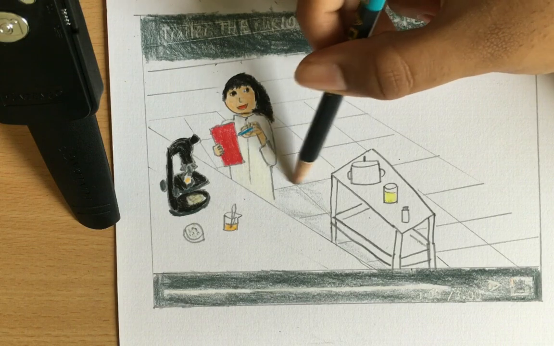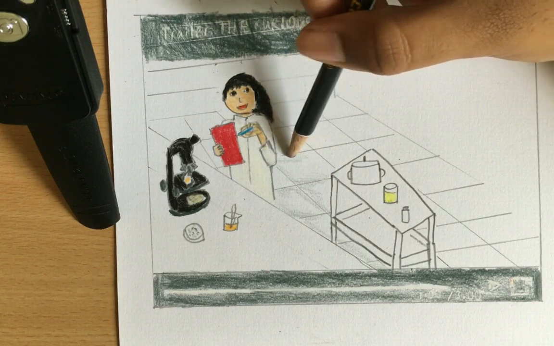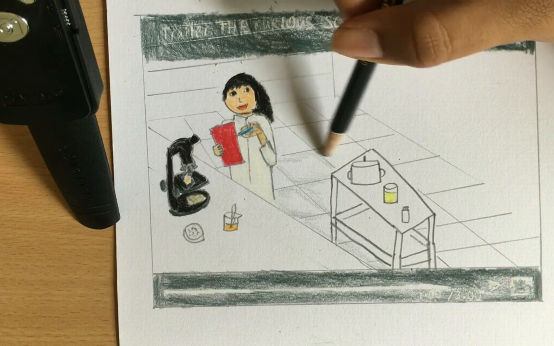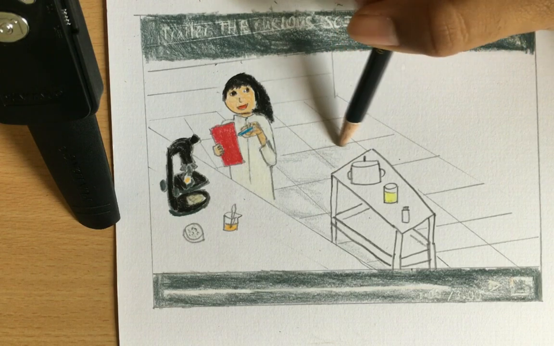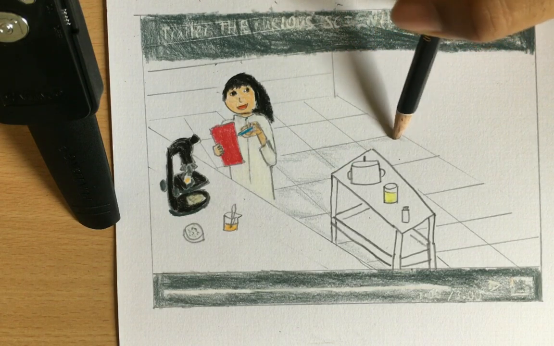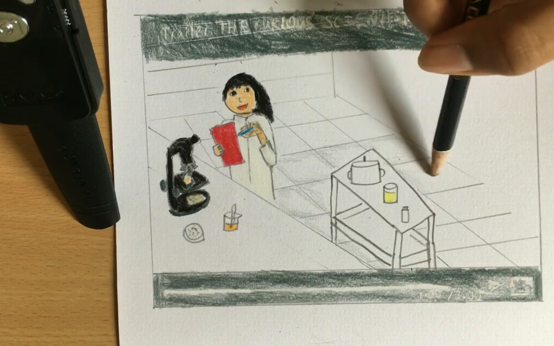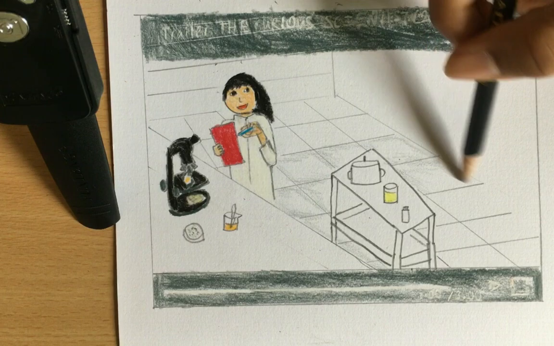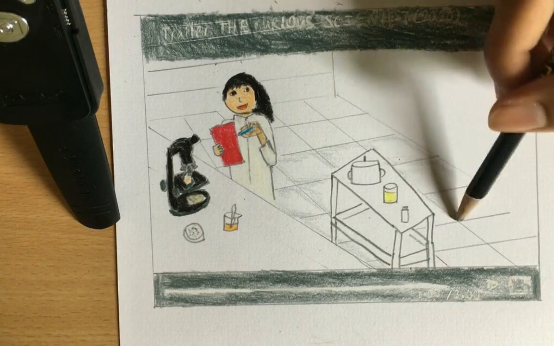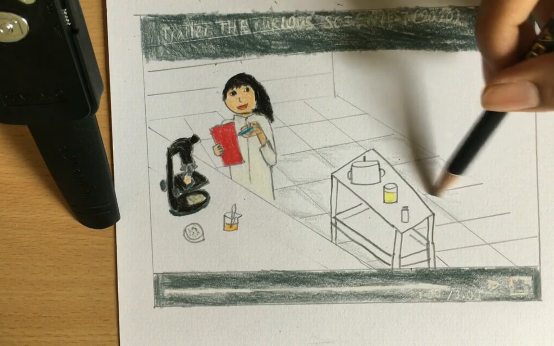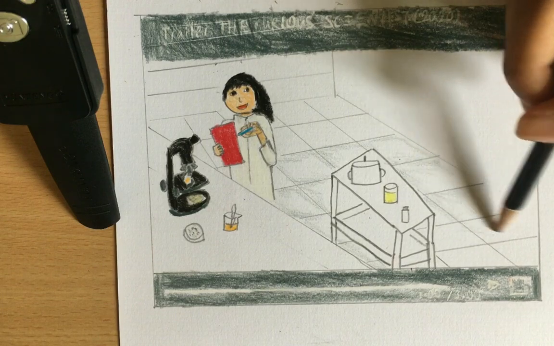So I'm just gonna add some texture to the floor, give it a bit more liveliness by adding some gray and giving it a more realistic feel. I don't know if this actually feels realistic or if it's just me trying so hard but in the end failing at being realistic.